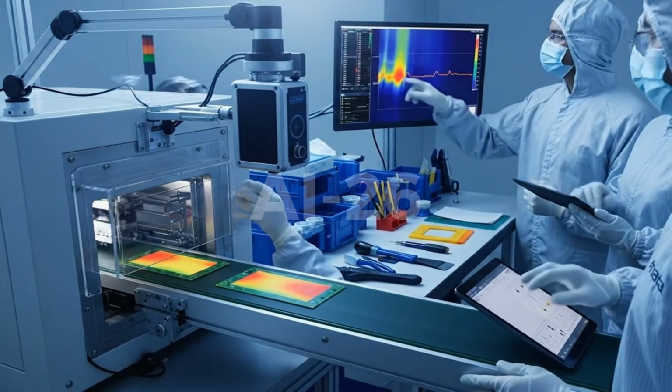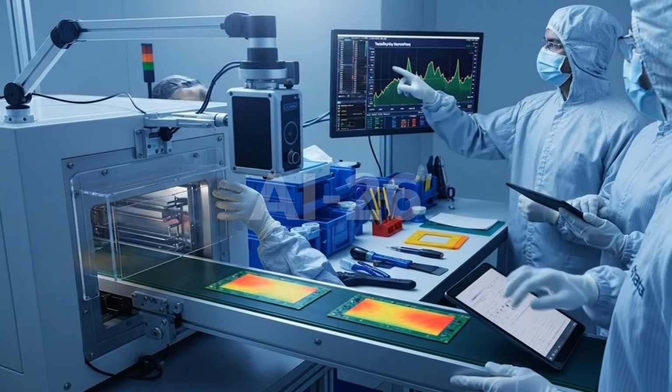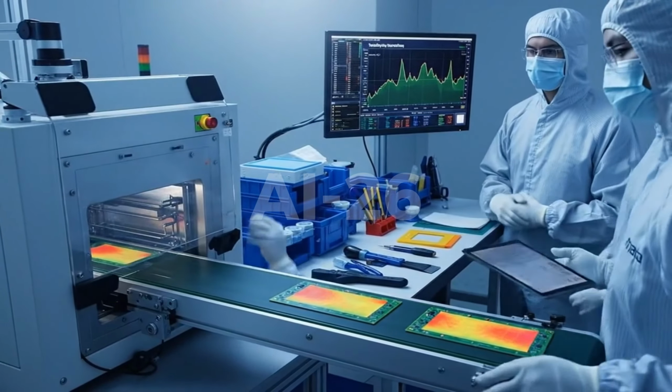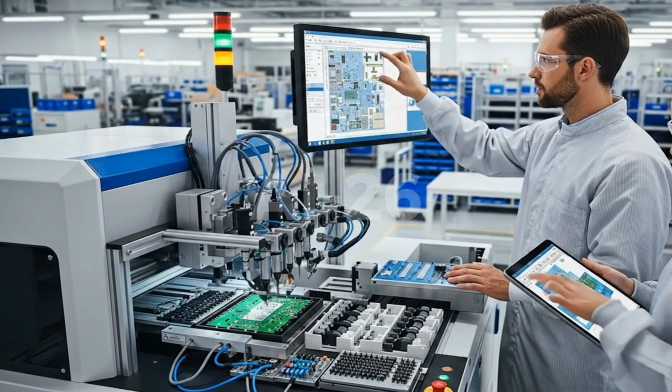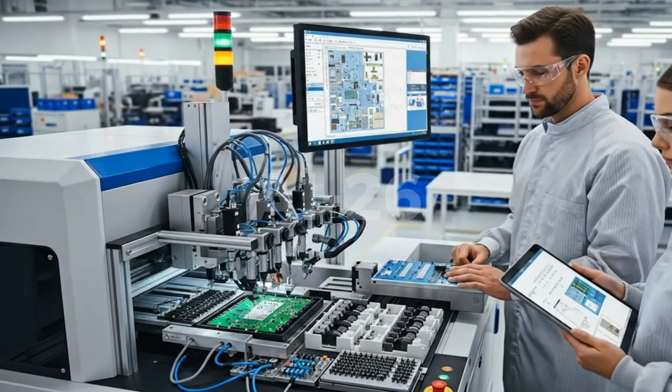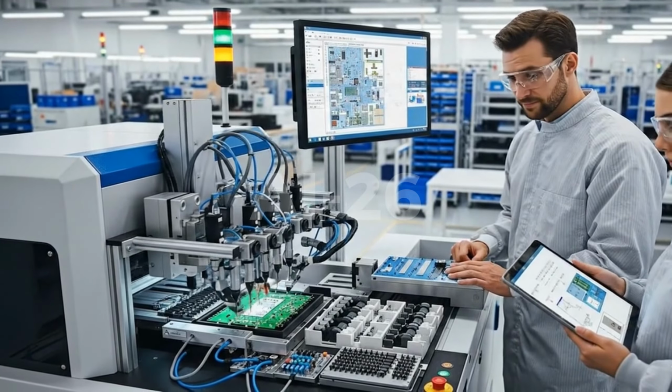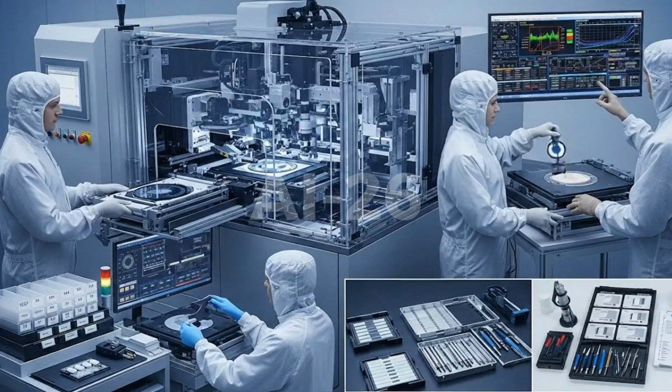We need to optimize the reflow parameters for this new paste. Agreed. The qualification data shows that we can tighten the tolerances. Ensure the feeder tolerances match the spec sheet exactly. Confirmed. We are ready for the initial run sequence.